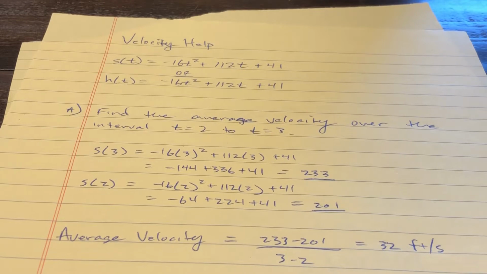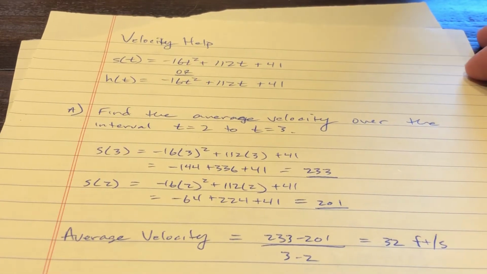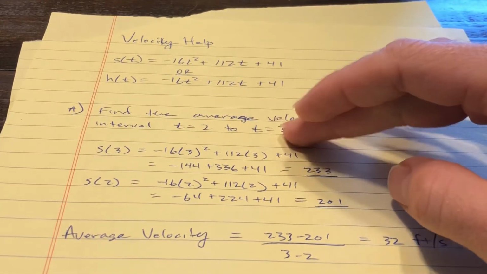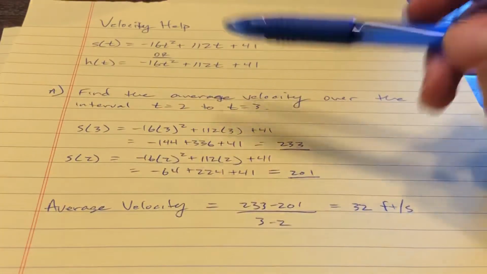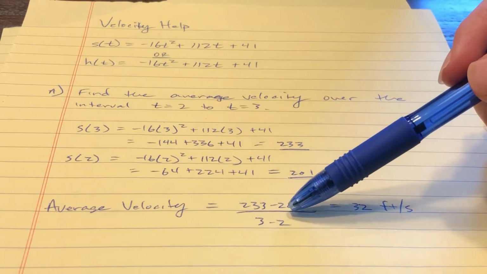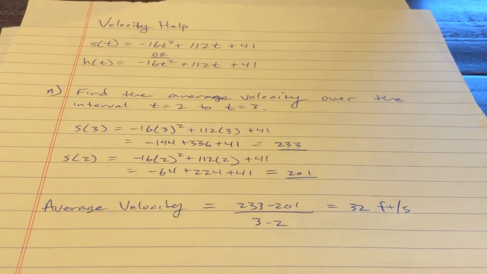All right, so part A, if it says find the average velocity over the interval t equals 2 to t equals 3, you just need to find what height it is at time t equals 3, where you're ending. Plug 3 in for t, get 233. Plug 2 in for t, where did you begin? You get 201. So the average velocity is where you ended up minus where you began, divided by the time it took. So 32 over 1, your average velocity is 32 feet per second.